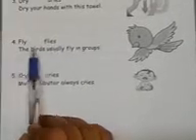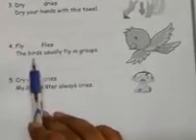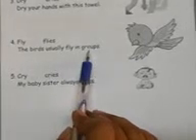Number 4, fly: to move freely through the air using wings, such as birds, bats, or some insects. The birds usually fly in groups. Cry means to shed tears, like my baby sister always cries.